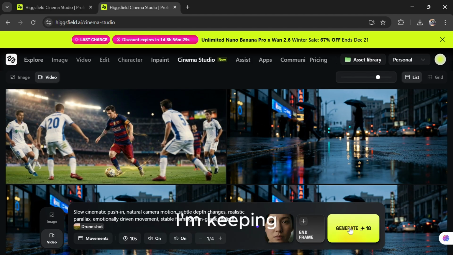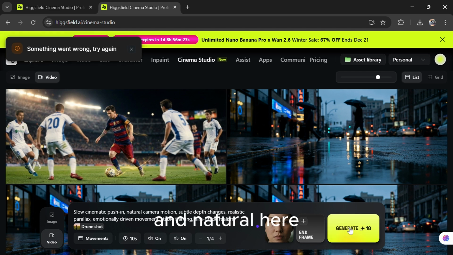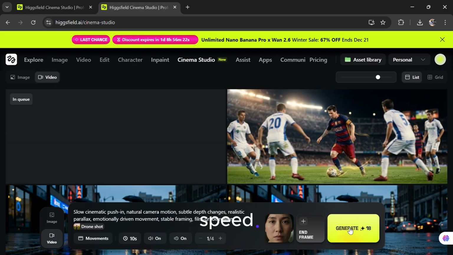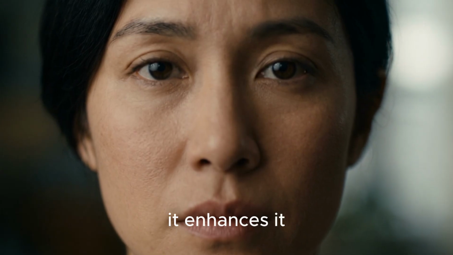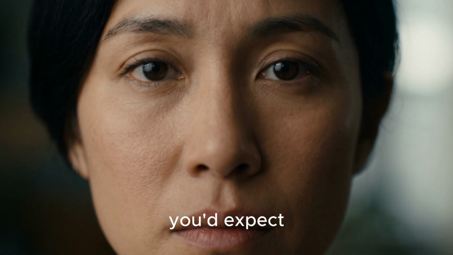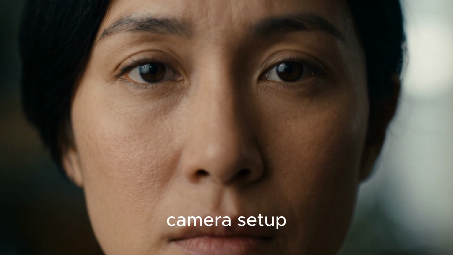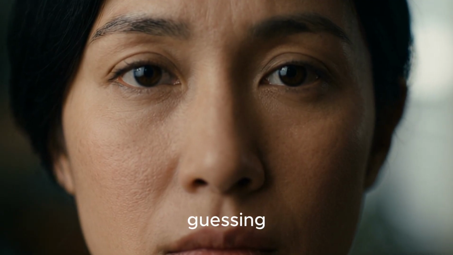I'm keeping everything controlled and natural here, focusing on depth and parallax rather than speed. You can see how the movement feels purposeful. It doesn't distract from the frame, it enhances it. This is the kind of motion you'd expect from a real cinema camera setup, not an AI guessing what motion should look like.